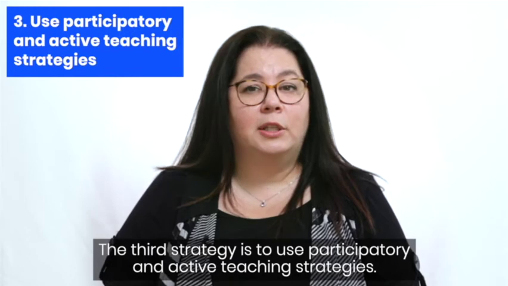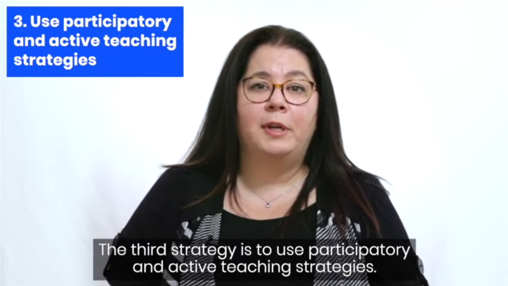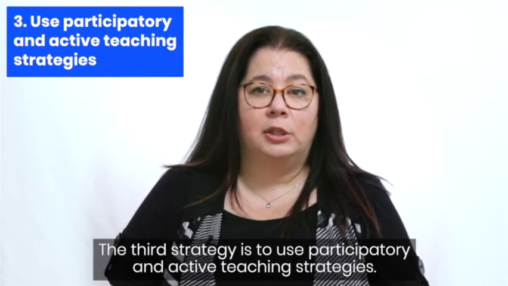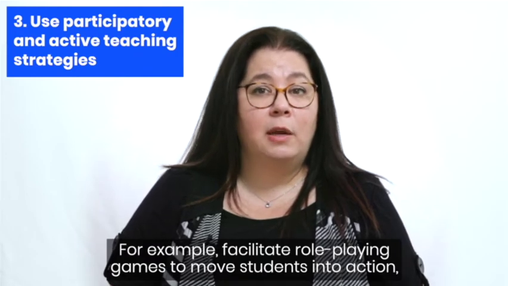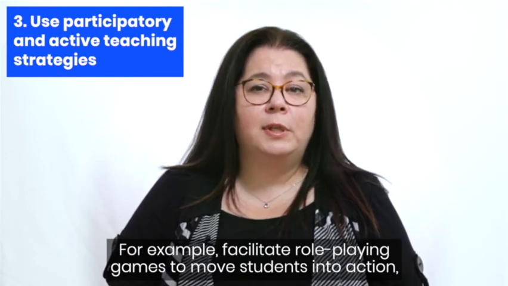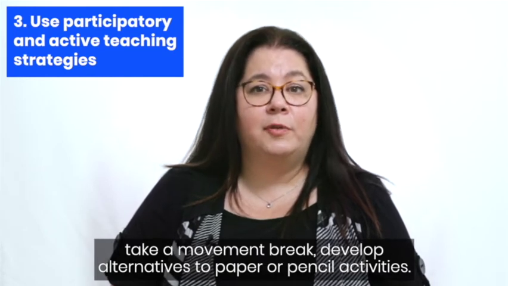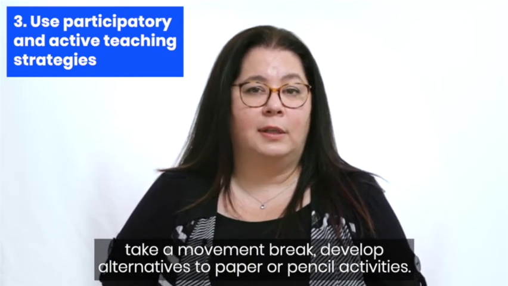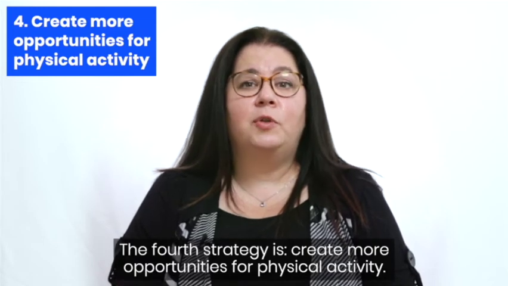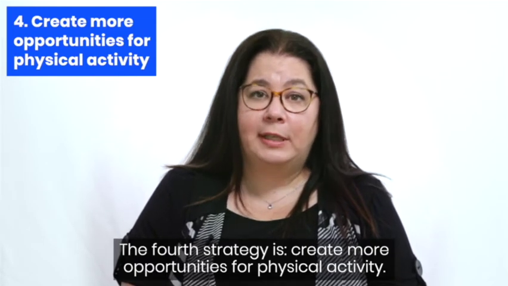The third strategy is to use participatory and active teaching strategies. For example, facilitate role-playing games to move students into action. Take a movement break. Develop alternatives to paper or pencil activities. The fourth strategy is create more opportunities for physical activity.